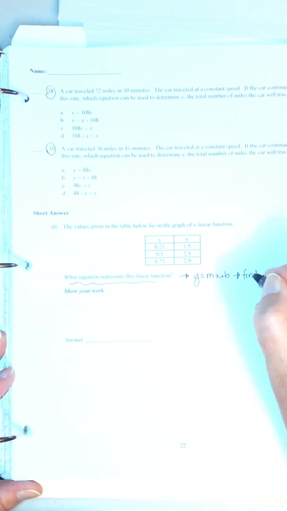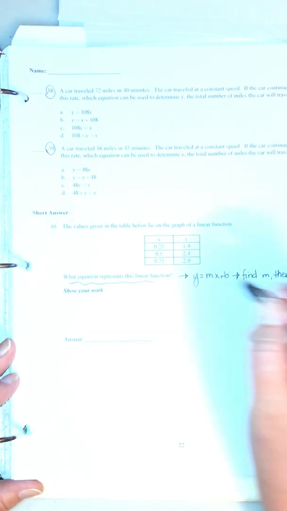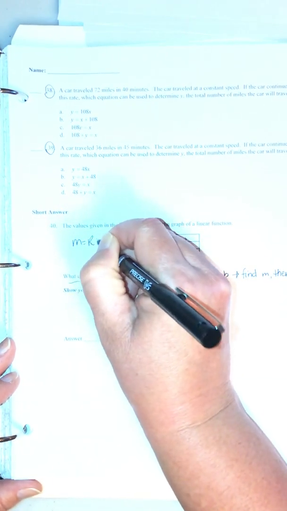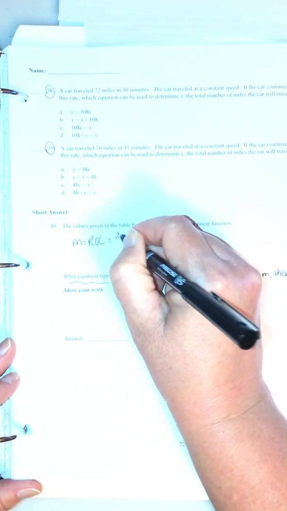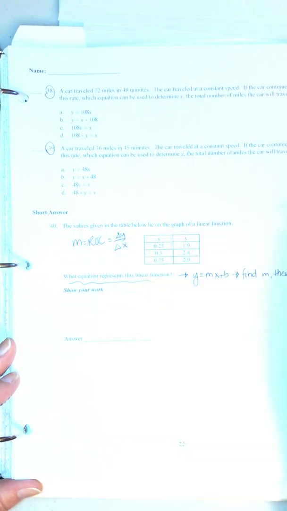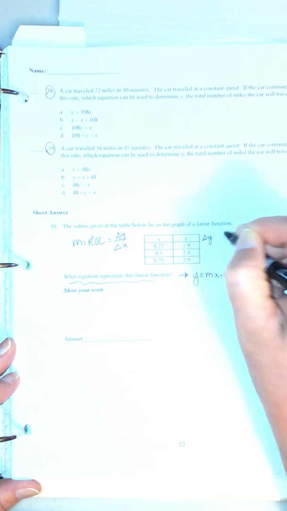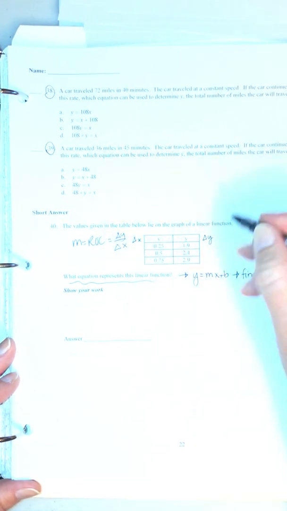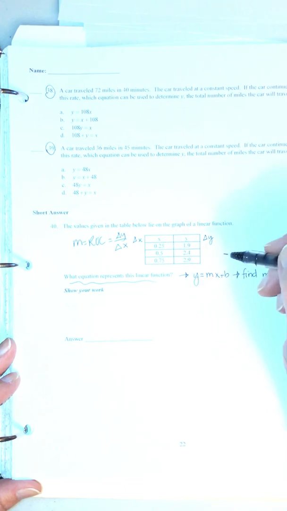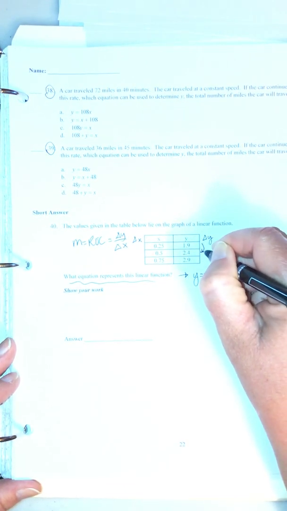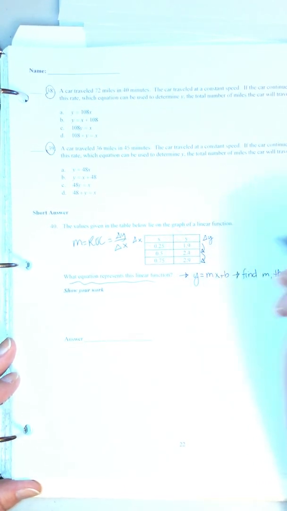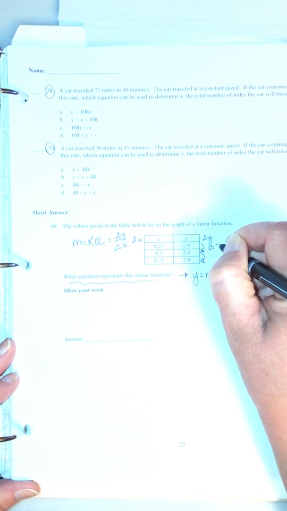Okay, so finding m, that's our rate of change. M is our rate of change, and that is delta y divided by delta x. So right now I have to find my delta y and my delta x. Remember, delta means change in. So change in y divided by change in x. So what took place from 1.9 to 2.4? What happened? Well, it definitely increased. By how much did it increase? Well, it went up by 0.5.